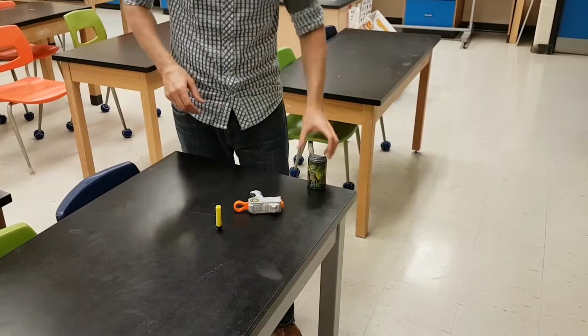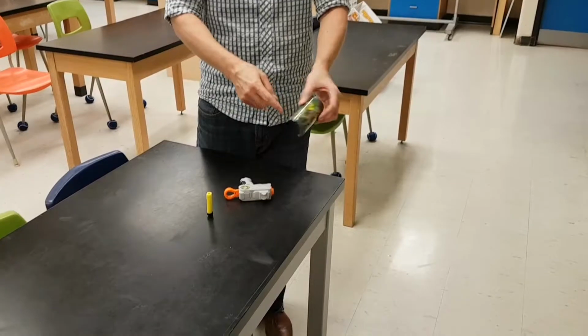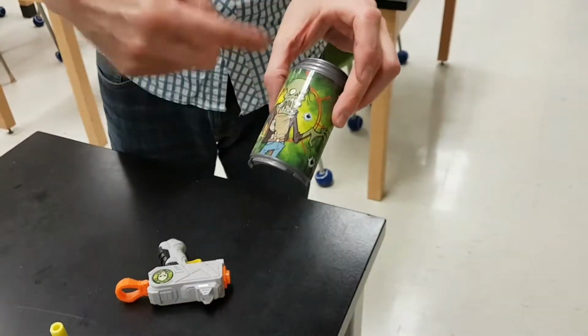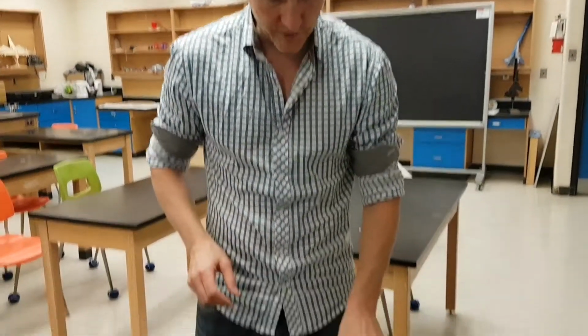The zombie apocalypse. What we're going to be doing is calculating the mass of the zombie, half the zombie can that you see here. We don't know the mass of this, and we're going to find it indirectly using momentum and momentum conservation and also projectile motion.